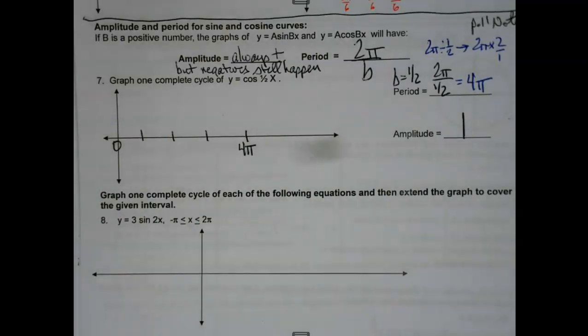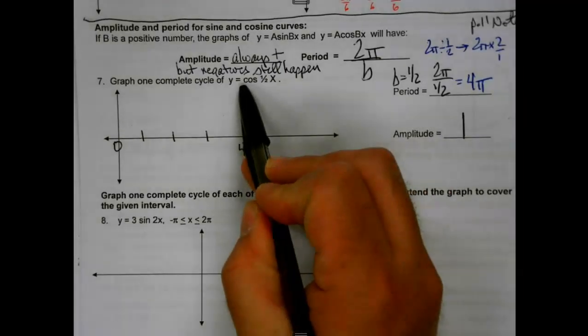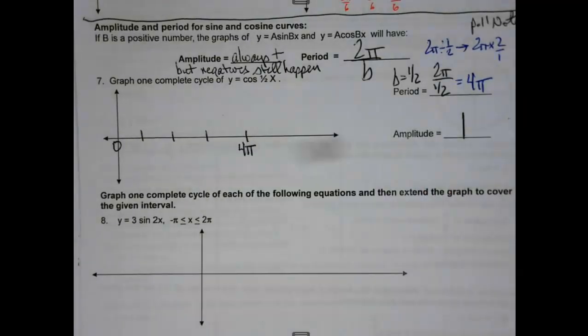And we started to take a peek at this yesterday. Yeah. What's that? Because there is no number in front. Yeah, if I had a number in front, it would change. Yep.